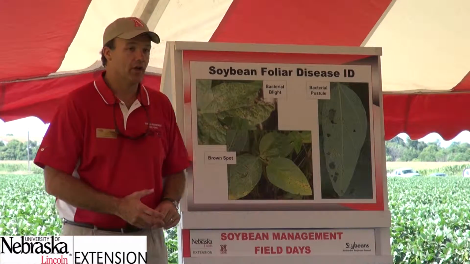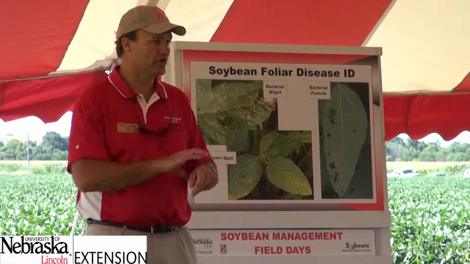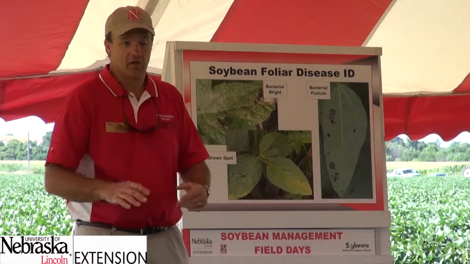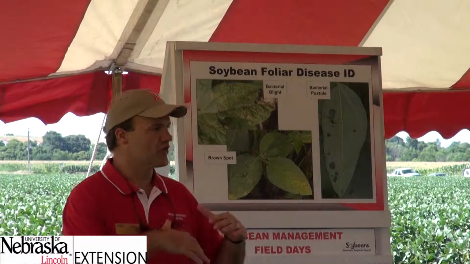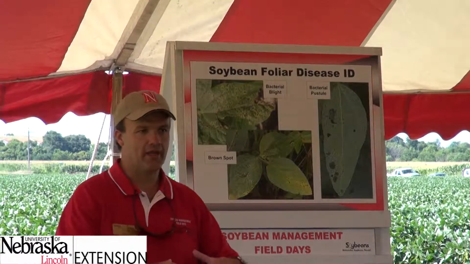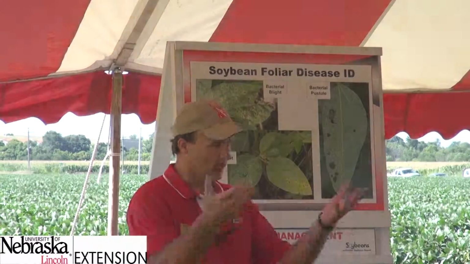The one that's most common, and in pretty much all your fields, you could say, is brown spot. Brown spot is a minor foliar disease of soybean, considered to be residue-borne, and it occurs along the same development profile as what we see for gray leaf spot in corn. It's going to start at the bottom of the canopy and work its way up.